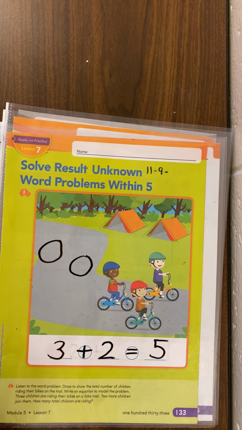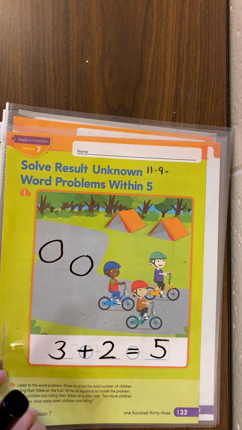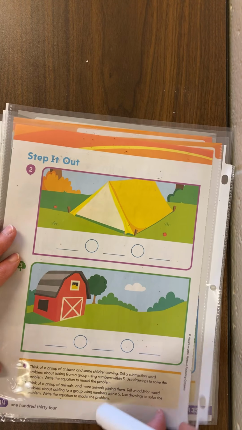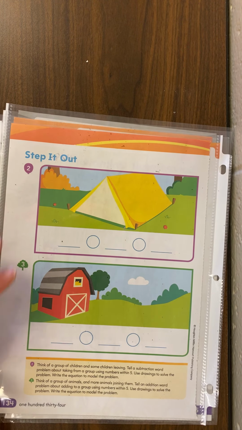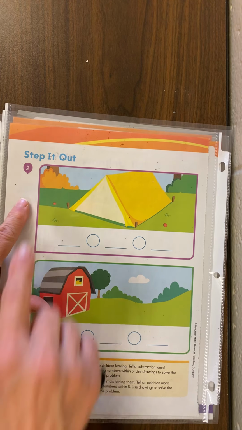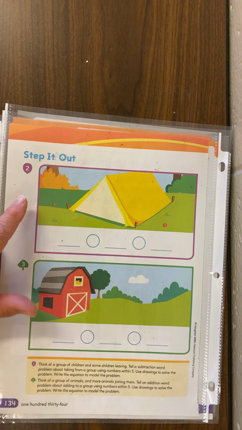You guys are really thinking. You really have to think hard right now for these problems, don't you? It's not real easy. You have to really think about it. So let's turn over the page. And we have to be good listeners. So we're going to work in this one up here, just where the tent is.